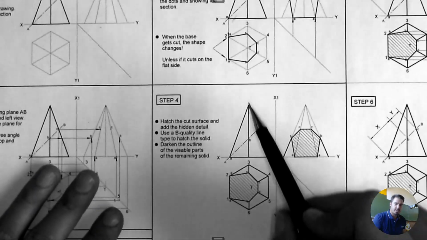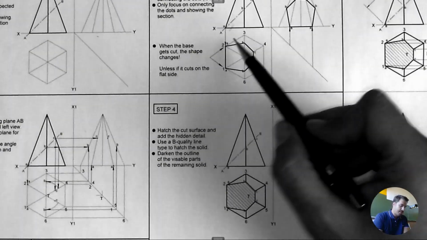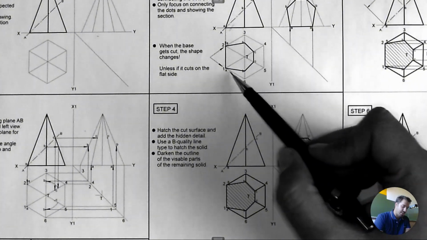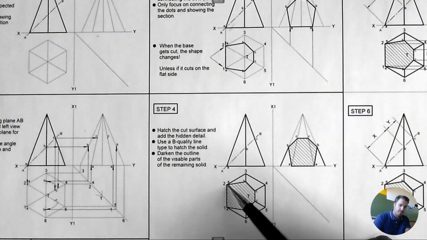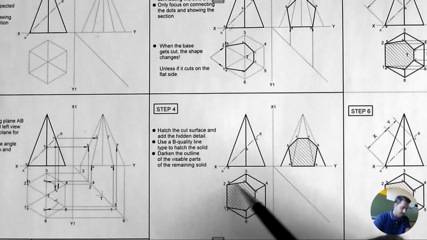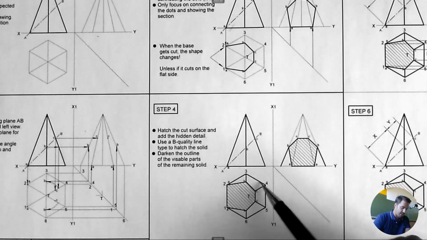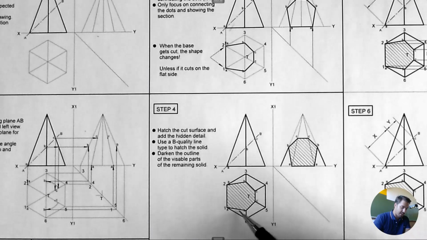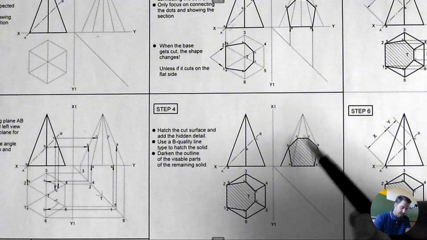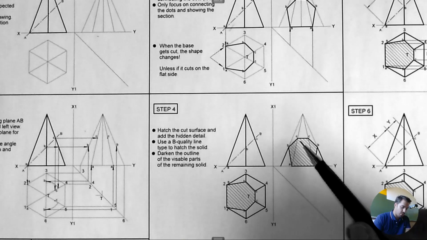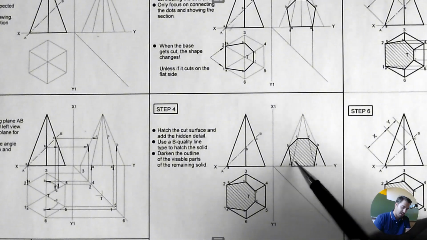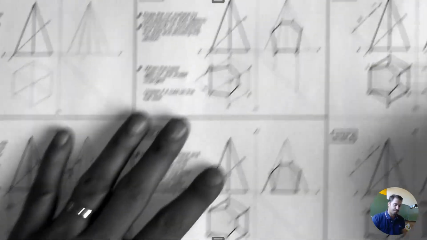So here you can see the difference between step 3 and 4. Here we haven't outlined anything yet. So as soon as you have the cutting plane, you can go ahead and draw in what's supposed to be in A quality, and then you hatch in B quality as well. And usually the instruction will say add all hidden detail, and that is where you look at what's going to be at the back of the drawing, and you add those as well.